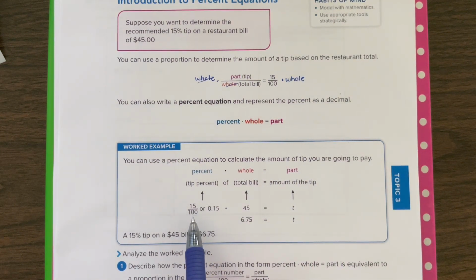So in our example, 15%, that's the same as 15 over 100, or 0.15. And then we multiply it by the total bill, in this case, $45. So 0.15 times 45 gives us $6.75 for our tip.